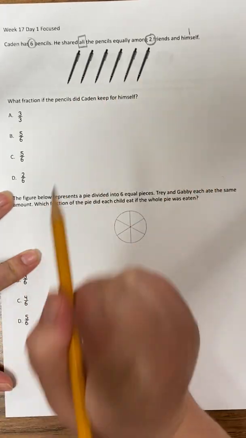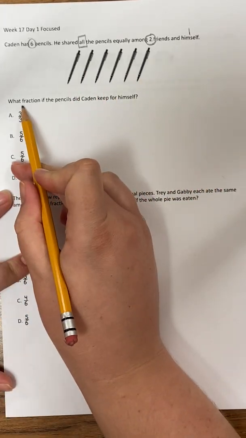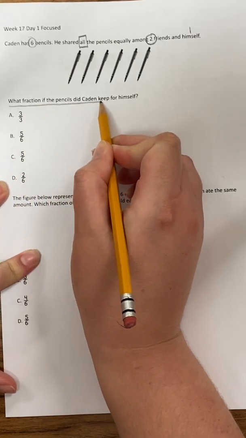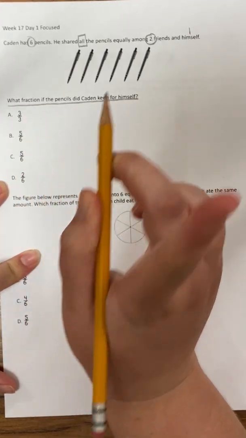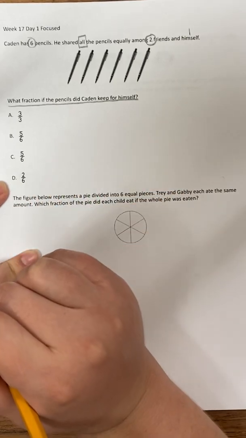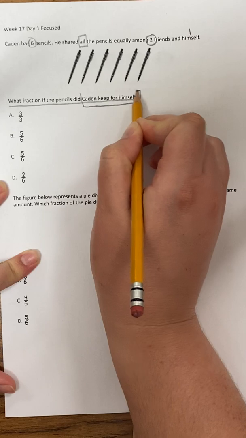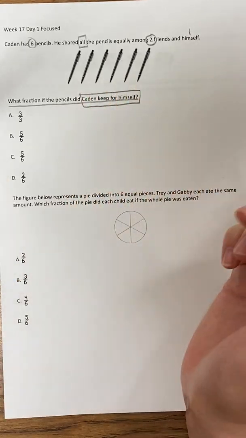So now we need to really pay attention to the actual question it's telling us. What fraction of the pencils did Caden keep for himself? Okay, so we need to find out the fraction, how much Caden kept for himself. So how much did Caden get?